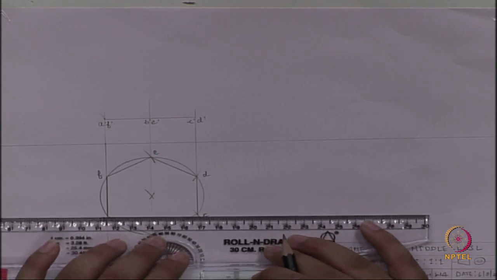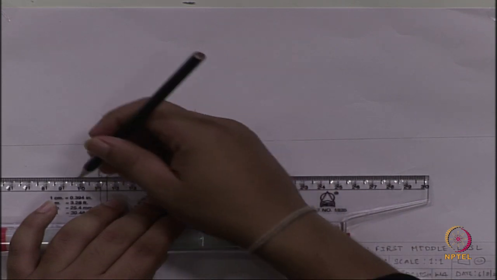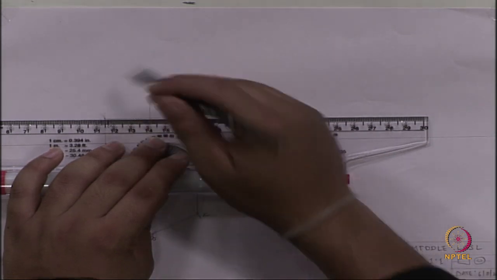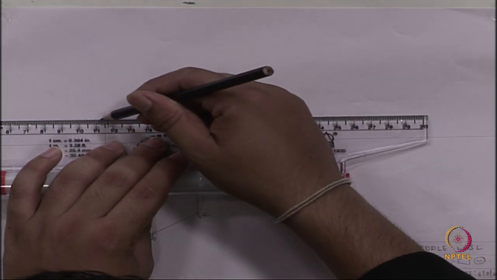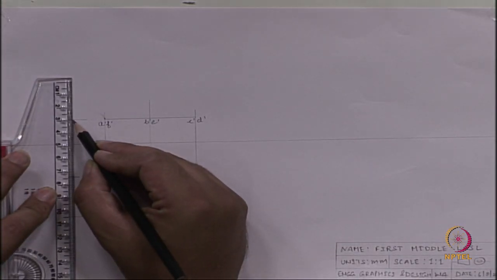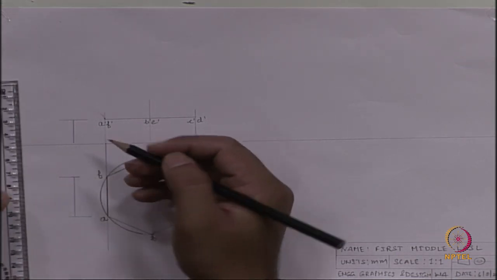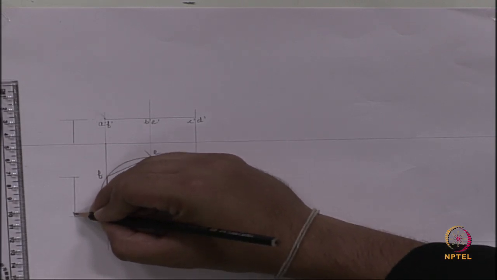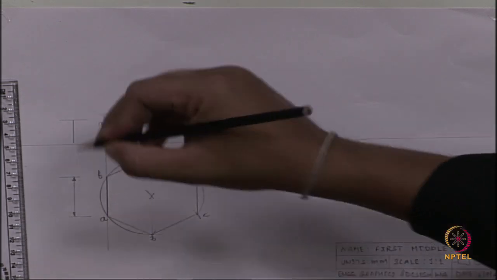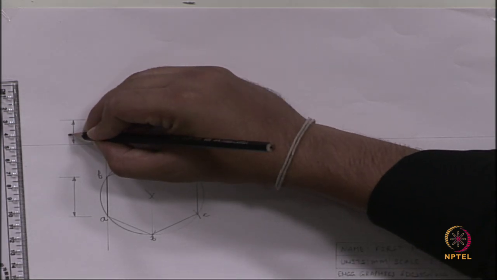Now let us dimension it. The edge of the regular hexagon is 30 mm long, whereas this hexagonal plane is 20 mm above the horizontal plane.